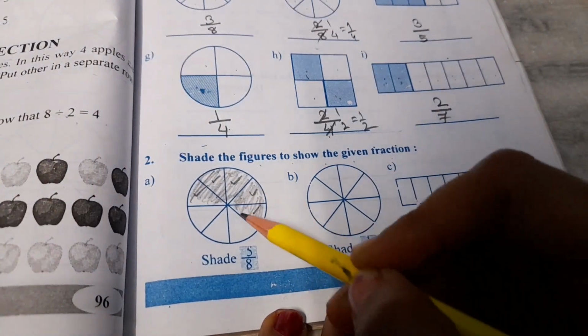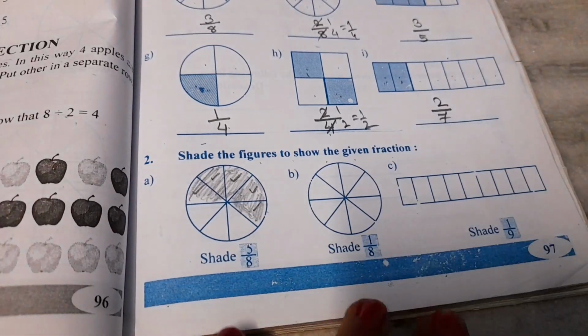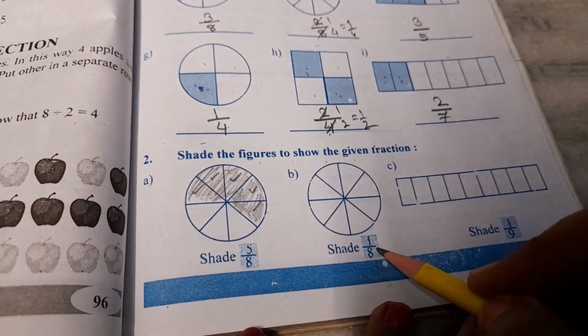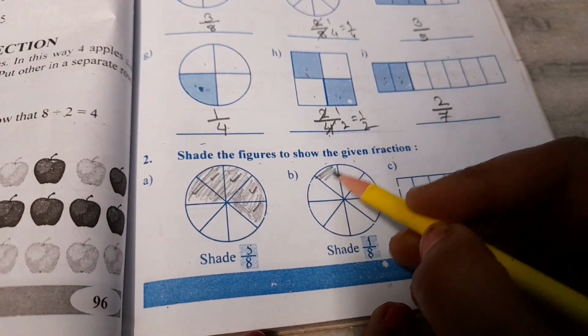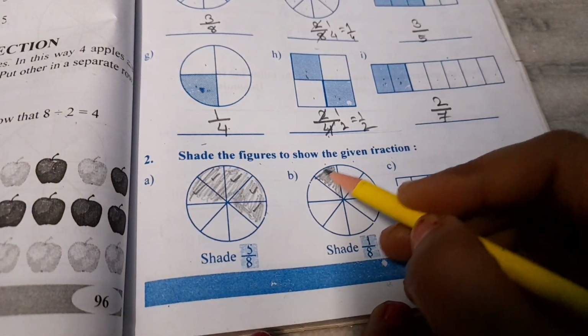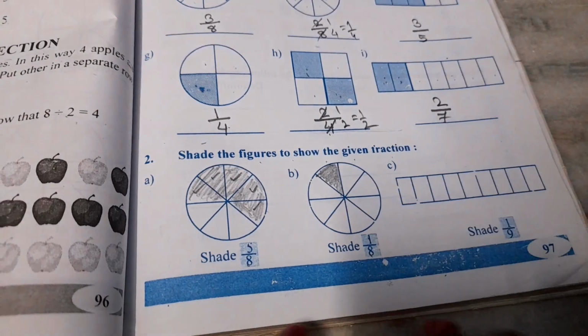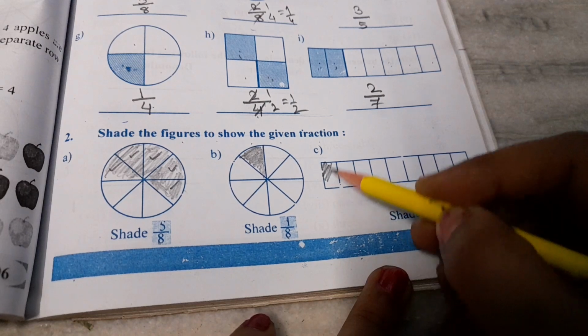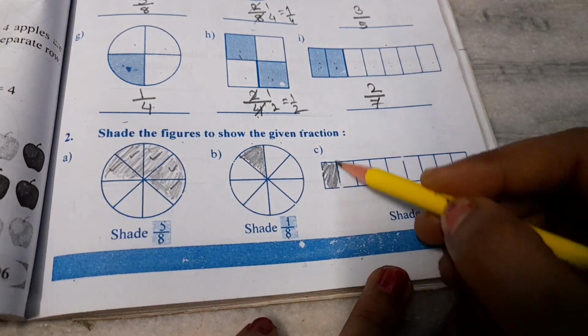You have to shade it properly. Next, one part of 8. That means 1 part is shaded. Next, one part of 9 parts. Like this.